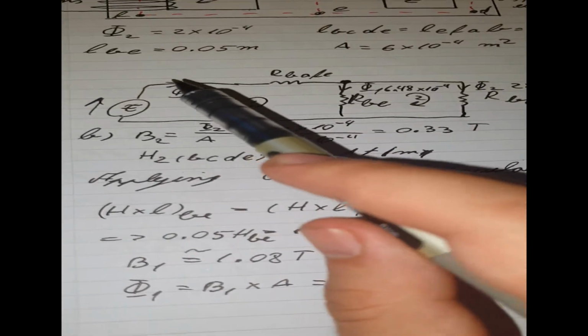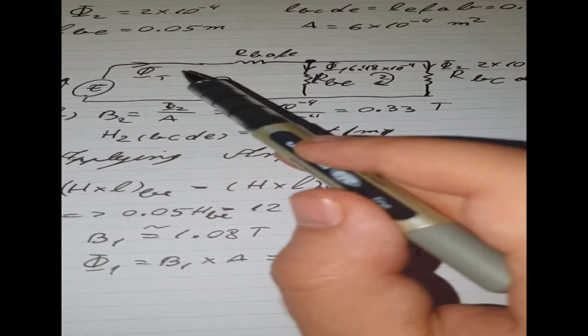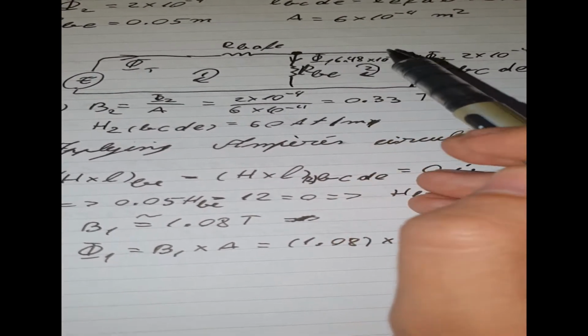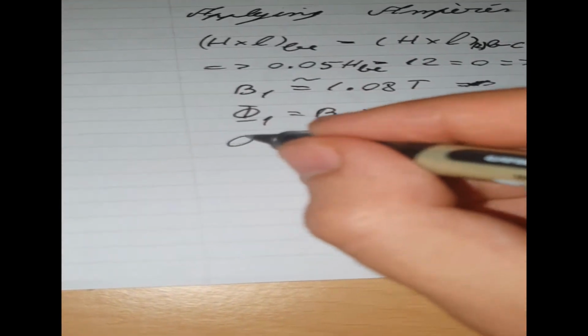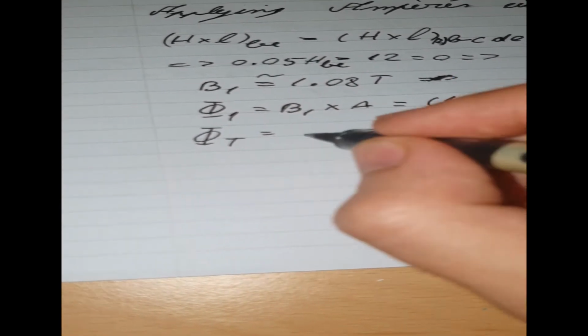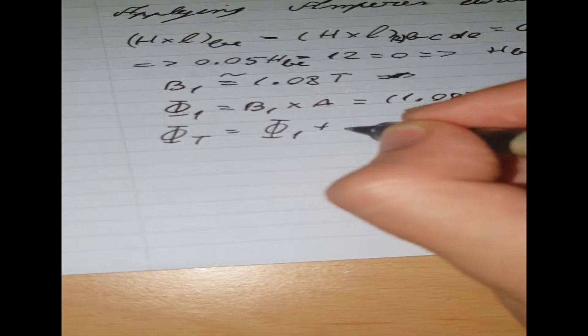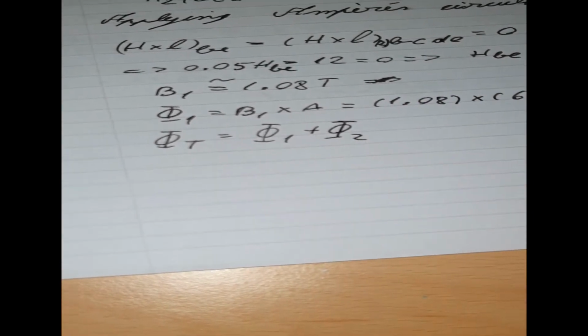And from here on out, it's really easy because it's asking us to find the flux, and we will assume it is the total flux, which we will simply do the following. The total flux, as you know from the analysis, will be equal with flux 1 plus flux 2. So flux T is equal with flux 1 plus flux 2.